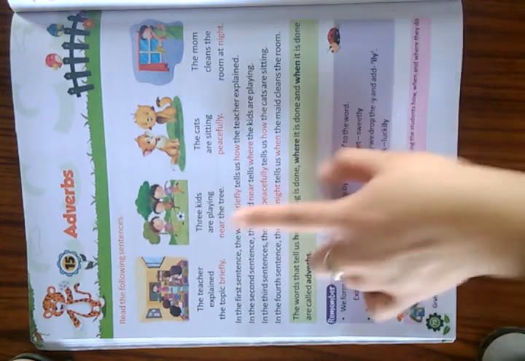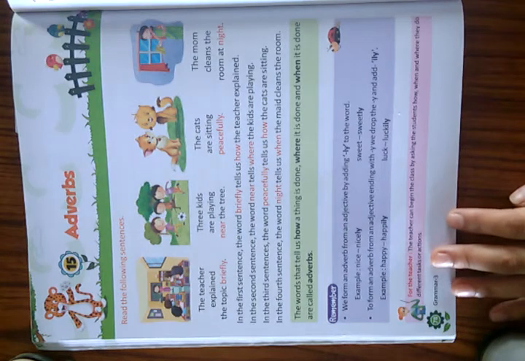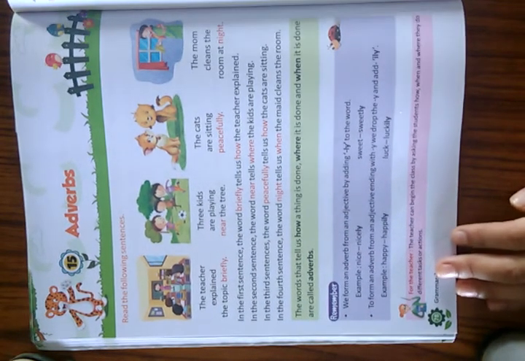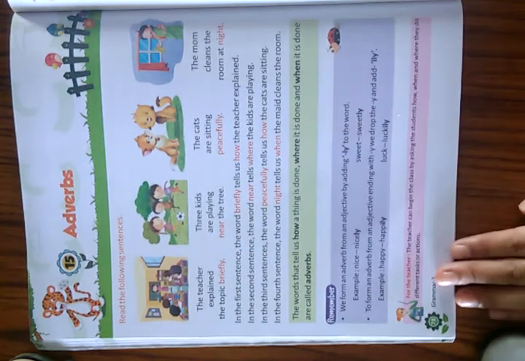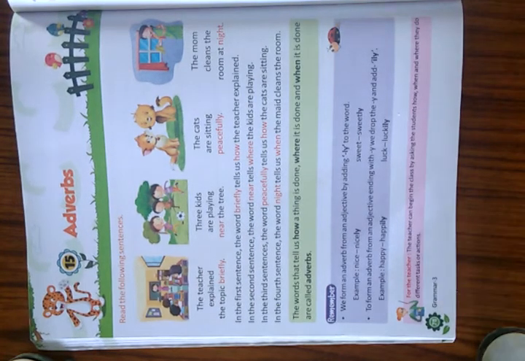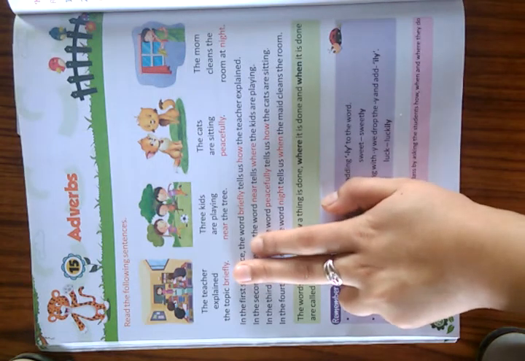Similarly, you can see three kids are playing, but where are they playing? They are playing near the tree. So the teacher explained the topic briefly in the first picture. The teacher explained the topic or the chapter, but how? Did she go long, or did she just explain in a brief way? She explained briefly, not so long, just in a short way.